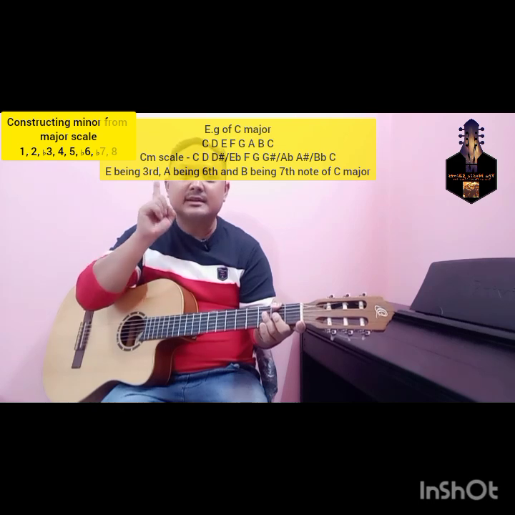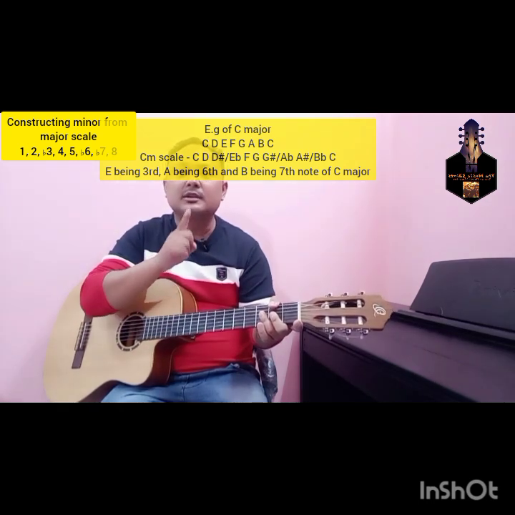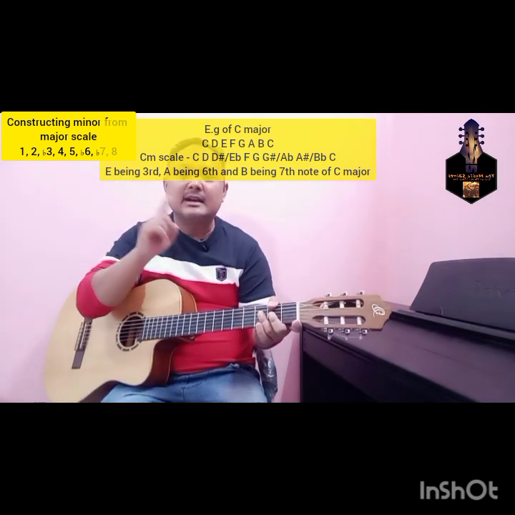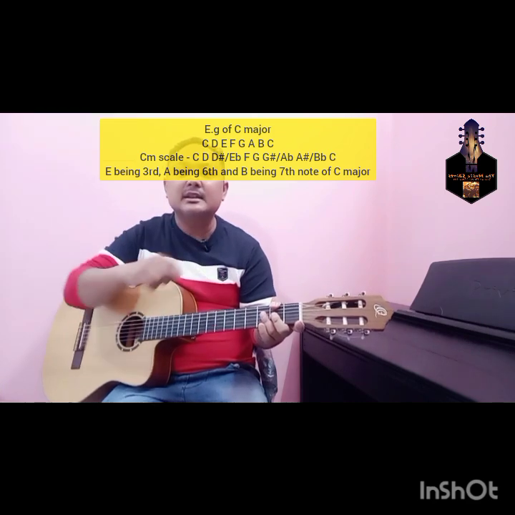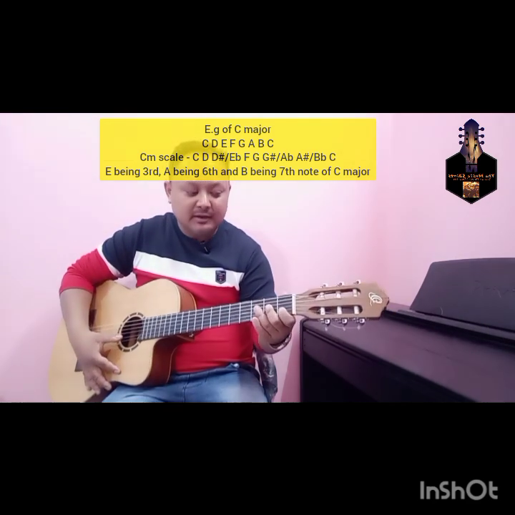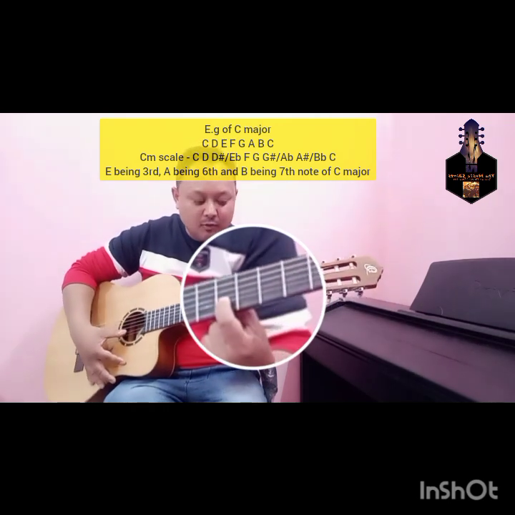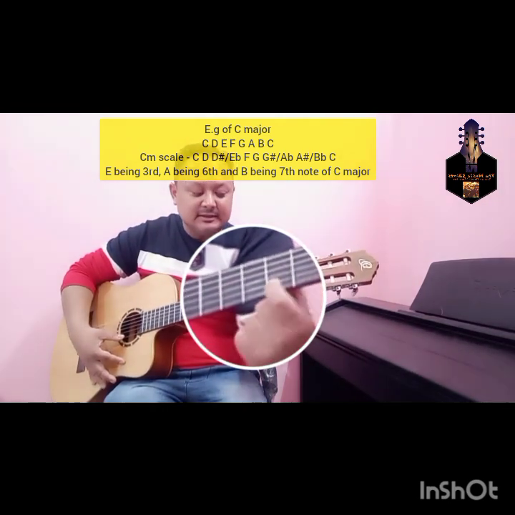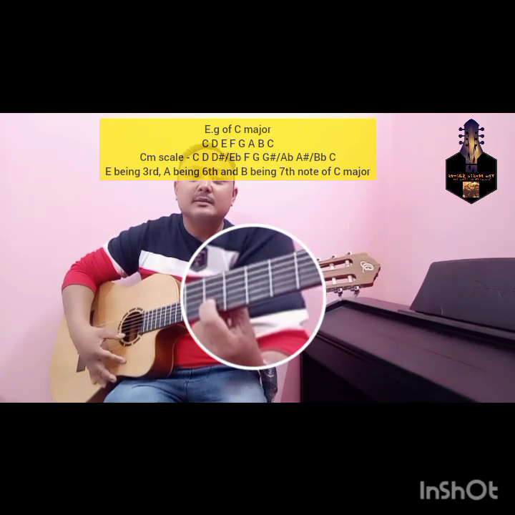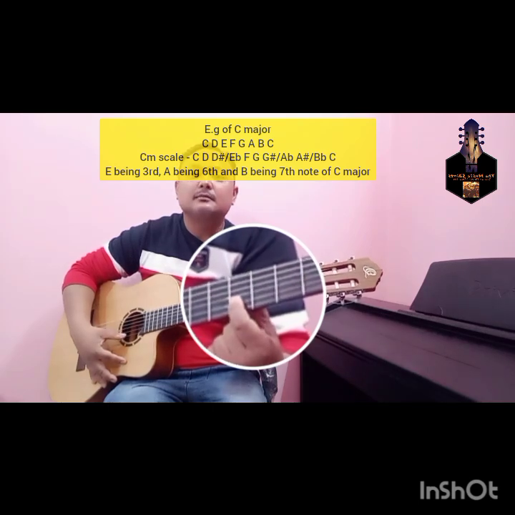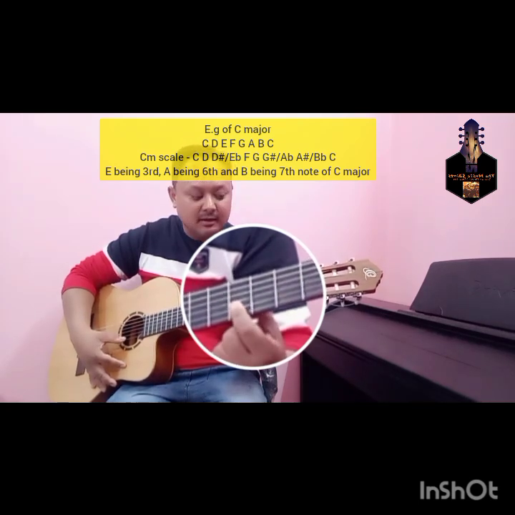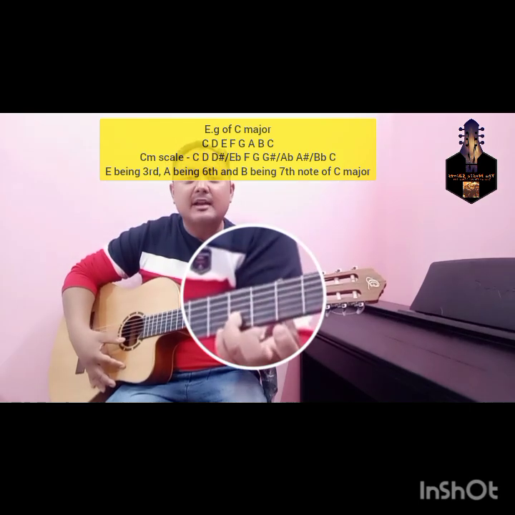From the major scale, just write down all the notes of the major scale. You write down C, D, E, F, G, A, B, C. Now number it 1, 2, 3, 4, 5, 6, 7, 8. Now the third one is E. Flatten that note. So when you flatten the third one, flatten means with a half note lower. E becomes E flat. Okay, so C, D, E flat.